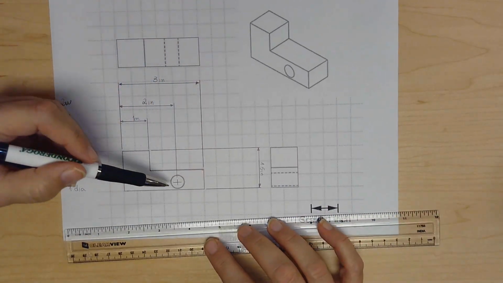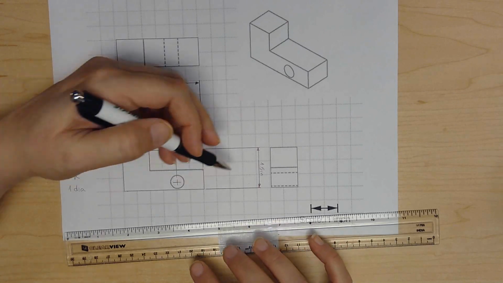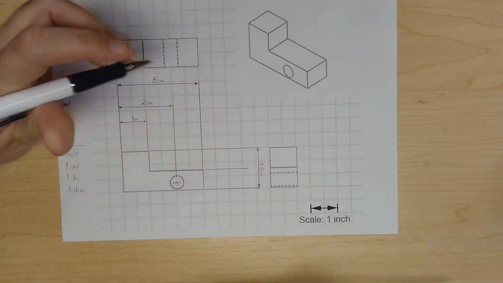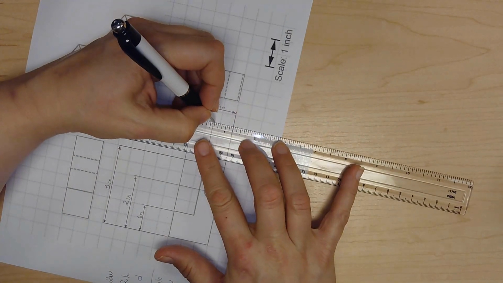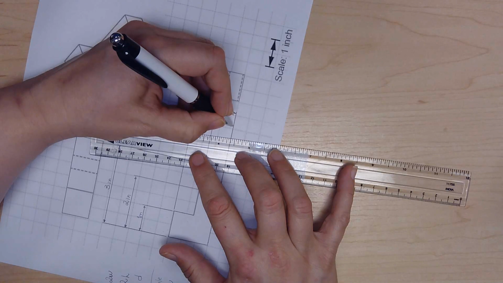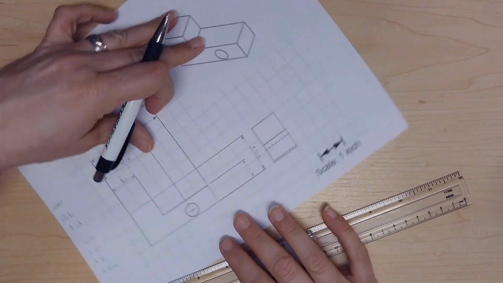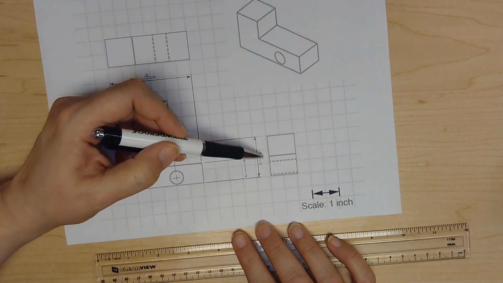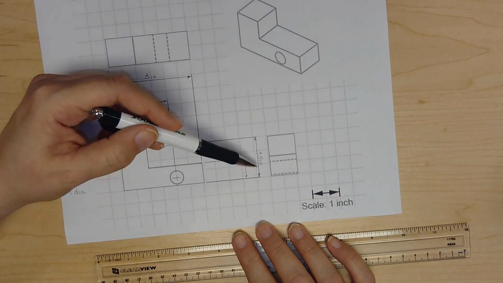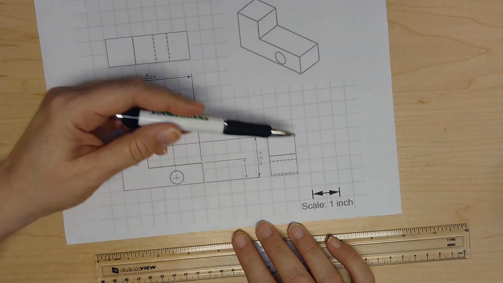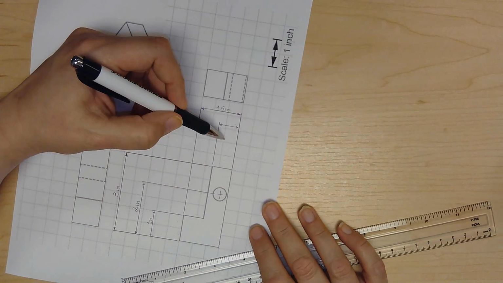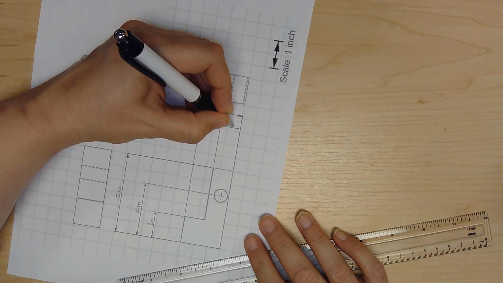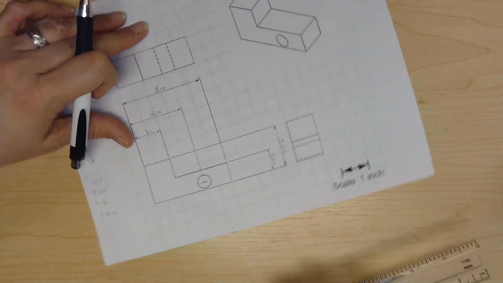Now my next height is the height here, this leg of the object. So I come here. So this is 1.5 squares. I am using all decimals. You can use fractions, but if you do fractions, you need to do all in fractions. I'm going to do everything in decimals. 1 square is 1/2 inch, so this is 1/4 inch, so this gives me 3/4 inch, 0.75 inches.